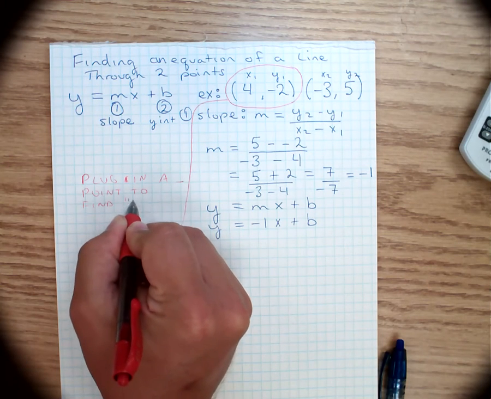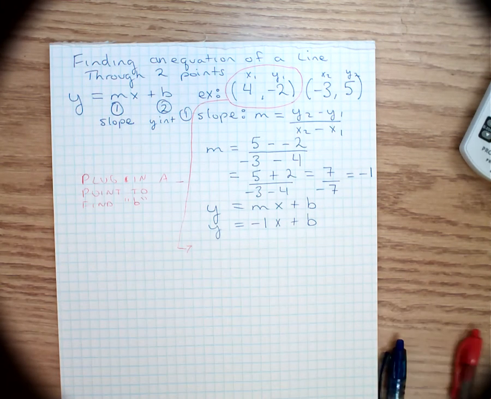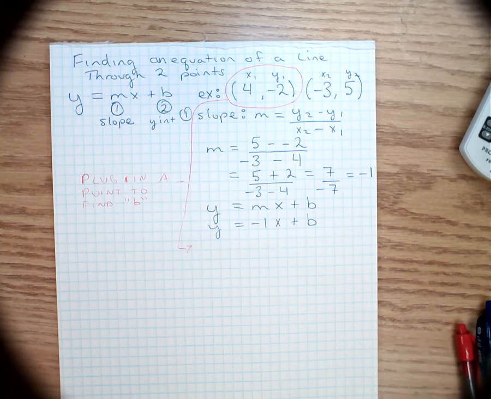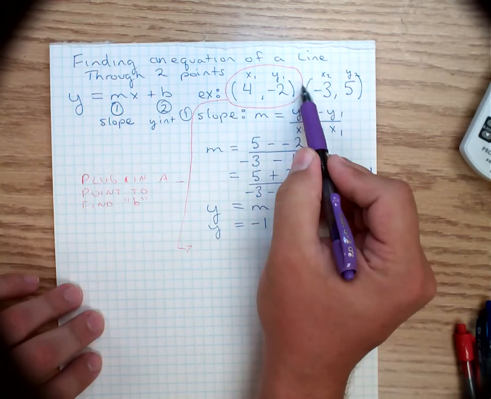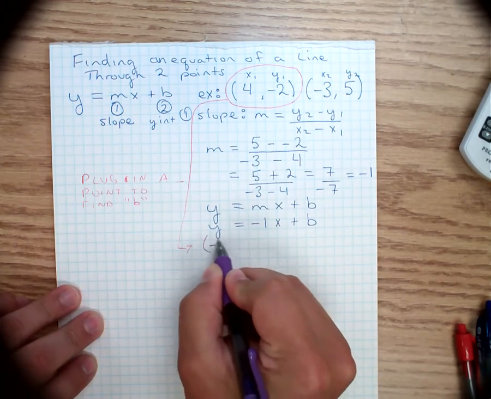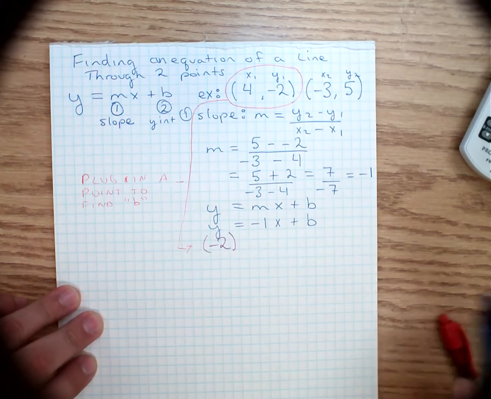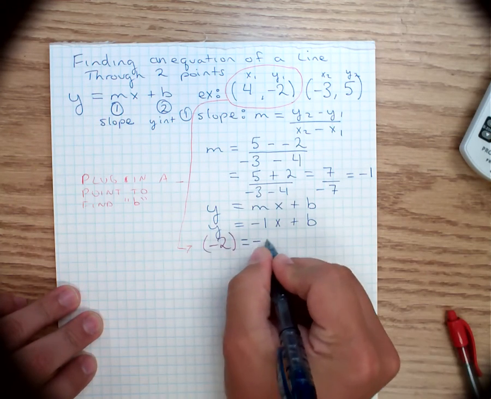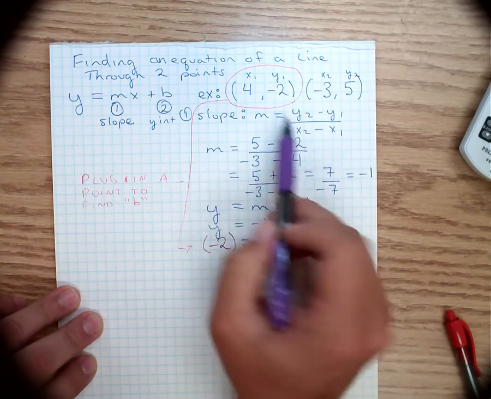So to find b. So that point that I'm going to plug in right here, what's going to go in for y from this point? -2. And what's going to go in for x from this point?